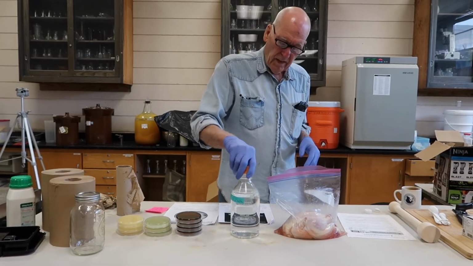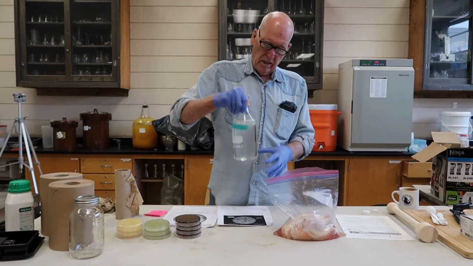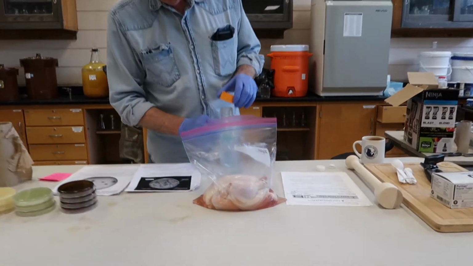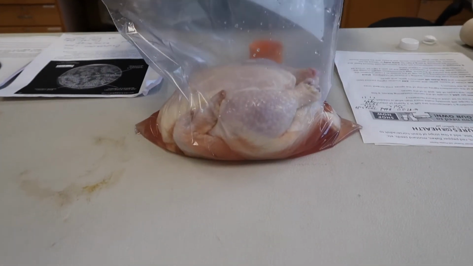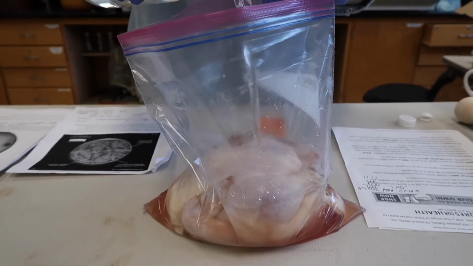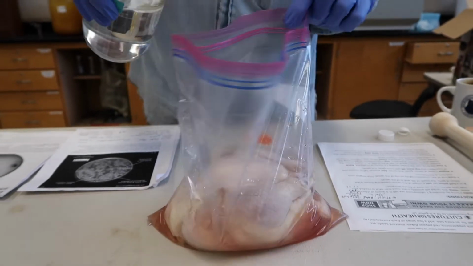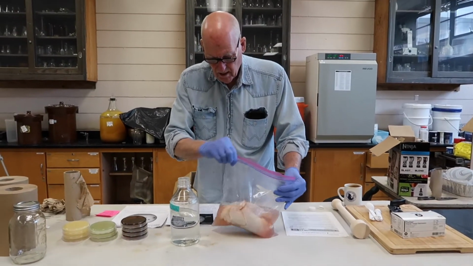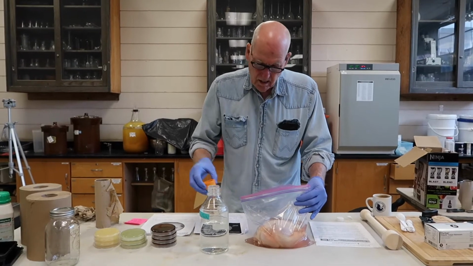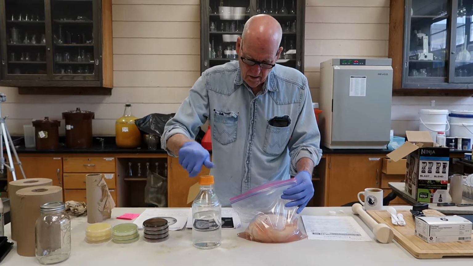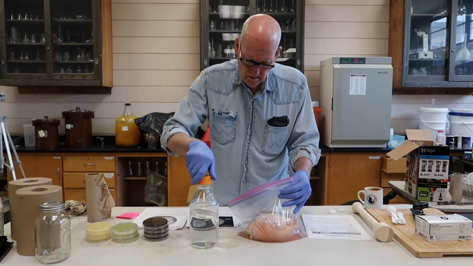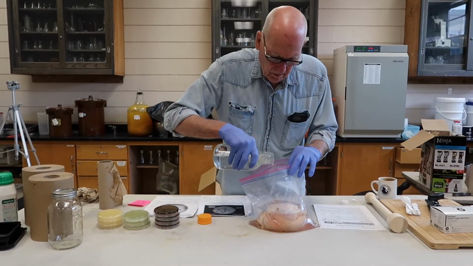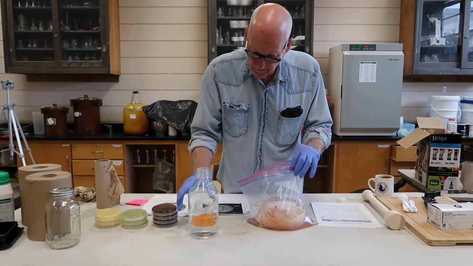this is our sterile phosphate buffer that we're going to pour in here with the juice that came from the chicken itself. I don't want to get too much. Need a little more. I want to completely cover it.